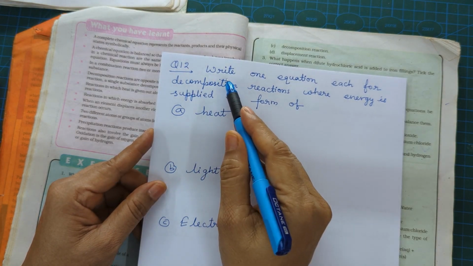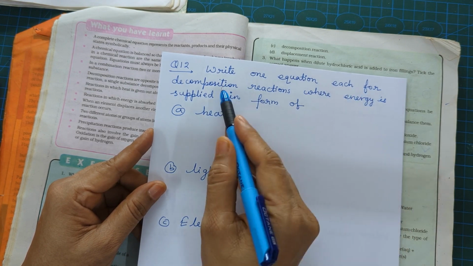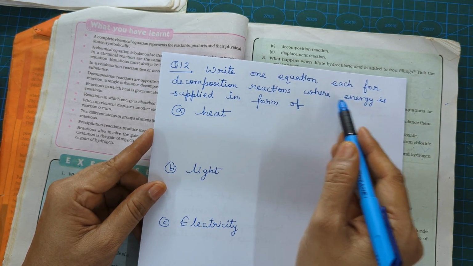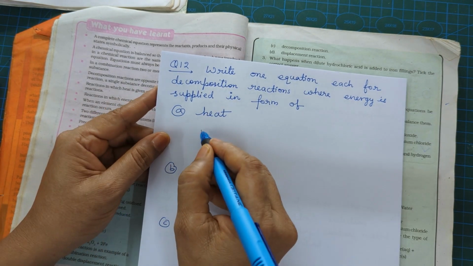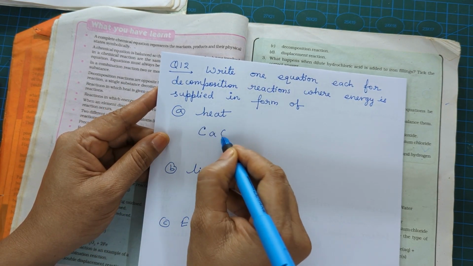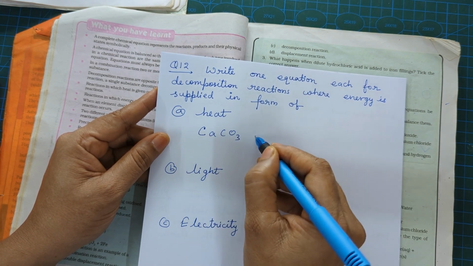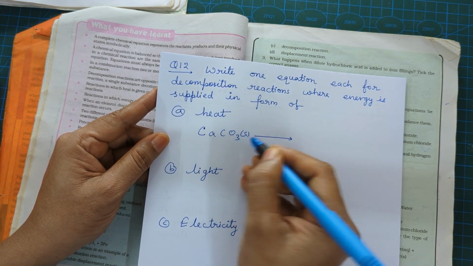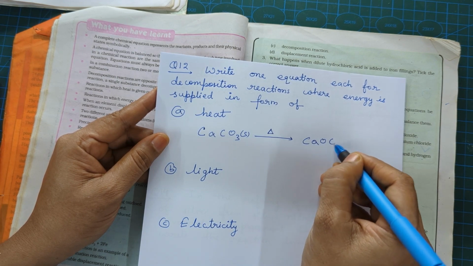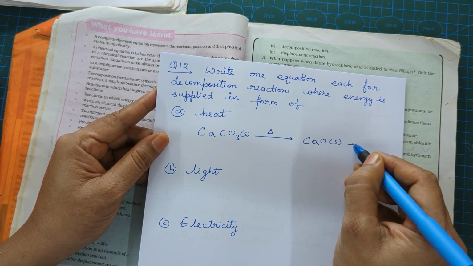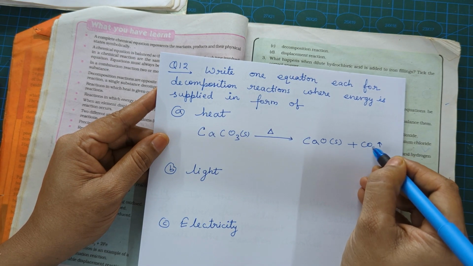Question number 12. Write one equation each for a decomposition reaction where energy is supplied in the form of heat, light, electricity. Very simple. Take decomposition of calcium carbonate. Calcium carbonate, when it is heated in solid form, breaks down or decomposes to calcium oxide, that is in flakes, and carbon dioxide gas is released, CO2.